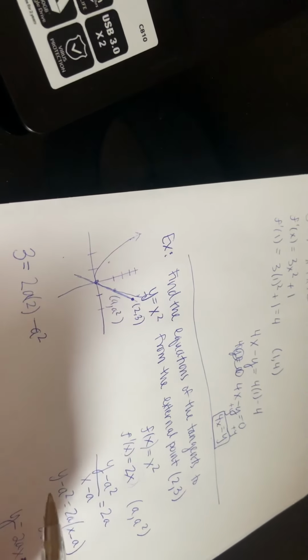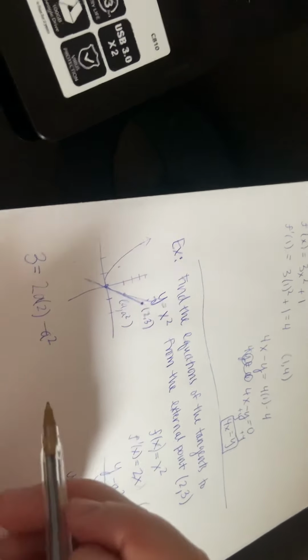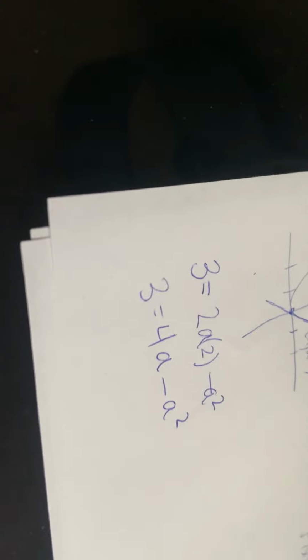In that case, 3 equals 4a minus a squared. And look, we're building a quadratic equation. Let's get everything over to the left-hand side, so 0 equals a squared minus 4a plus 3.